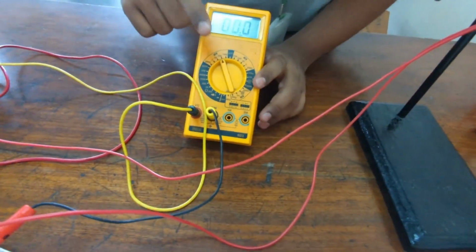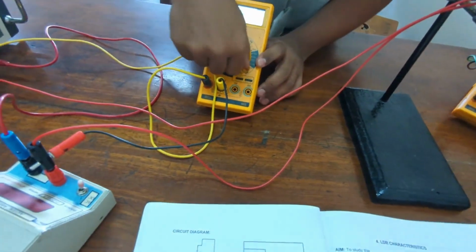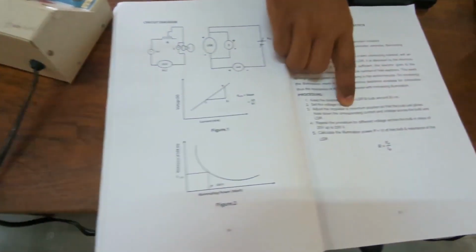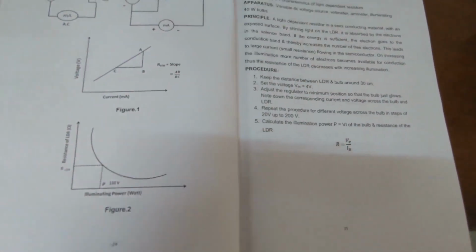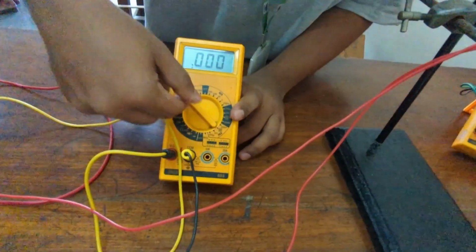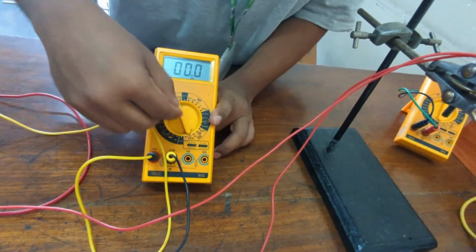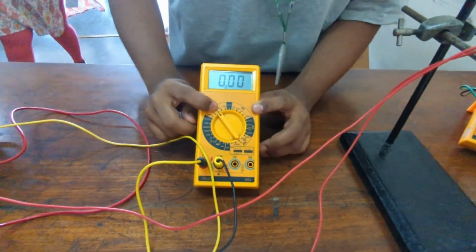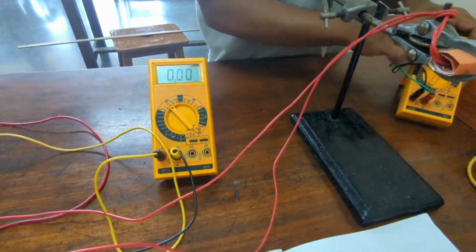Now, what should your range be here? What should you choose? Should you choose 220? If you see in the book, it's written that we take 4 volts as the voltage, so we can keep it at 20. 2 will be too little and 200 will be too much, so your accuracy will reduce. That's why we need to have the range as 20. Here the range will be 200 AC.